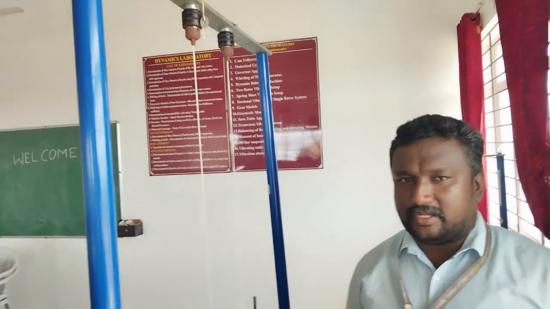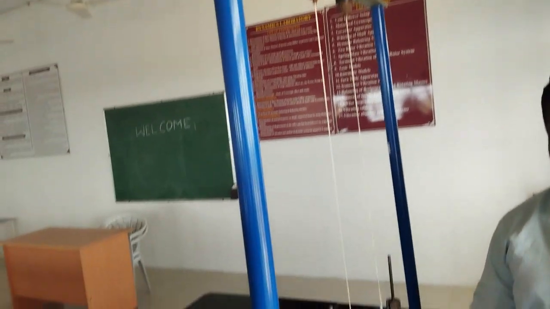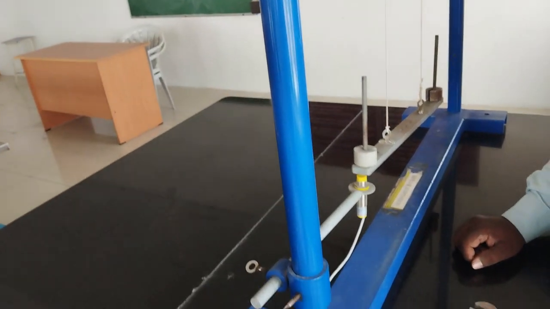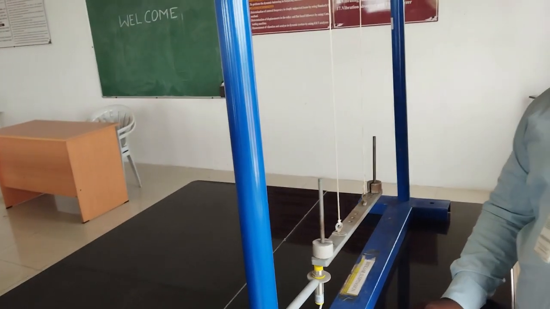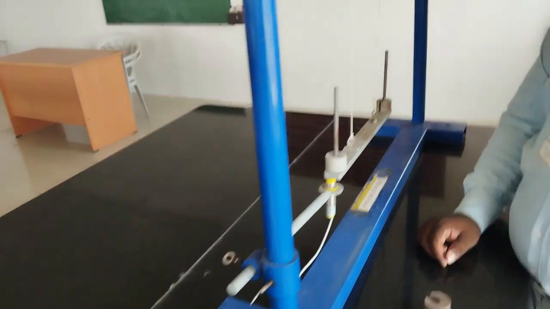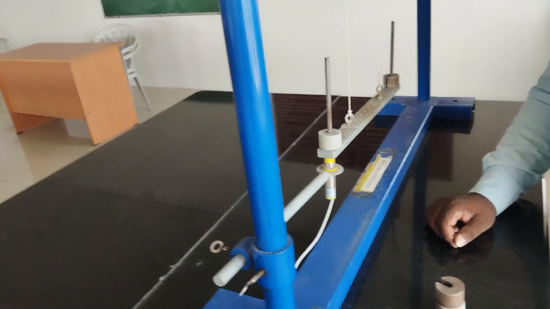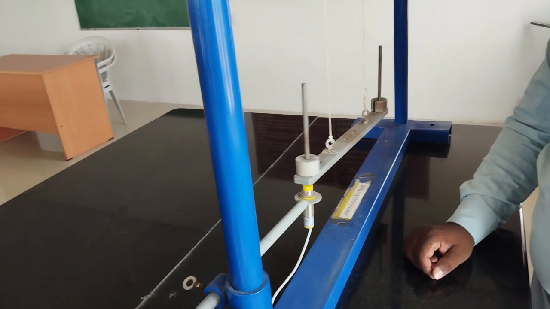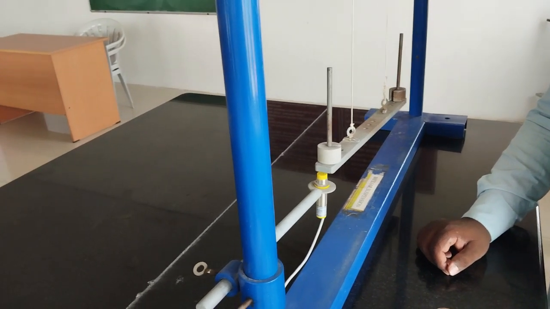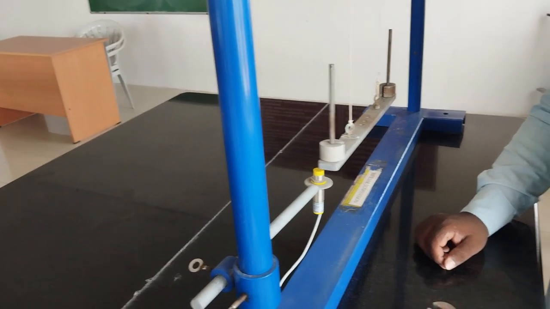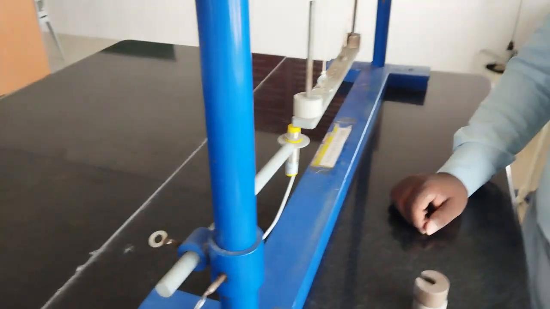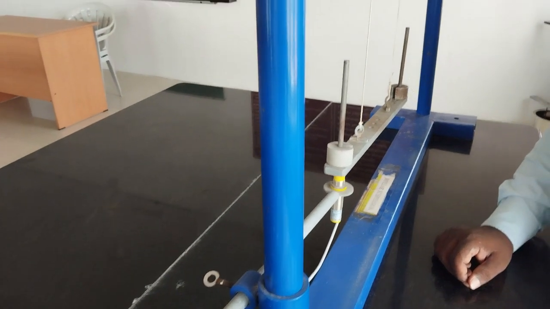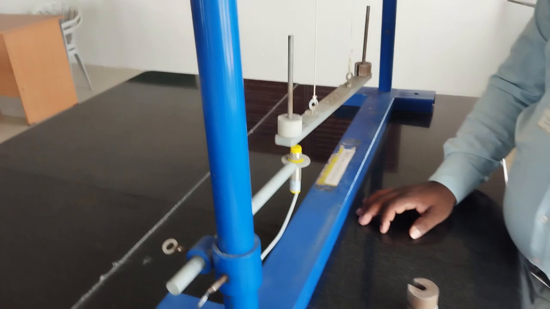Dear students, today we see about the determination of moment of inertia by using the bifilar suspension system. The aim of the experiment is to determine the mass moment of inertia for the bifilar suspension system. Apparatus required: a timer and the experimental setup.